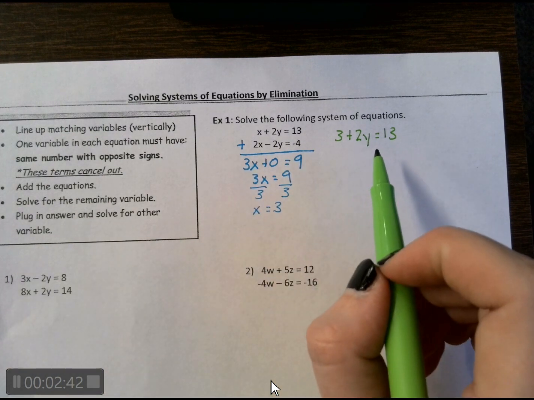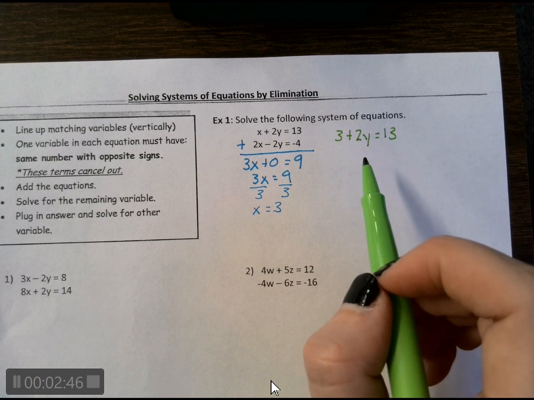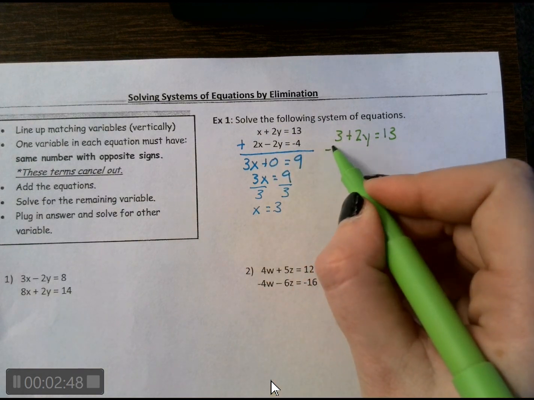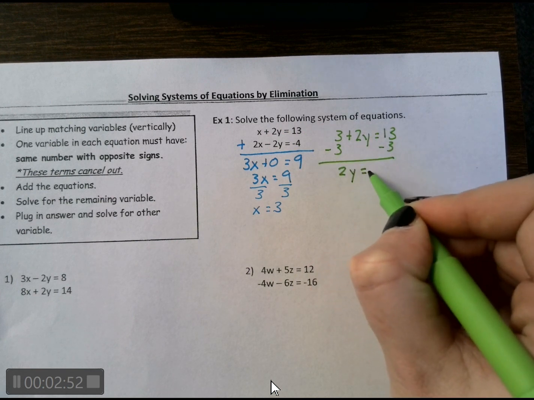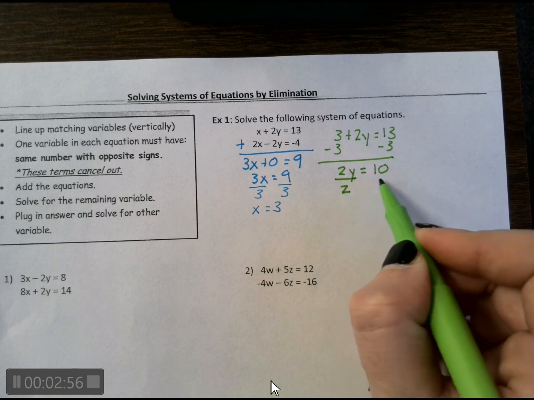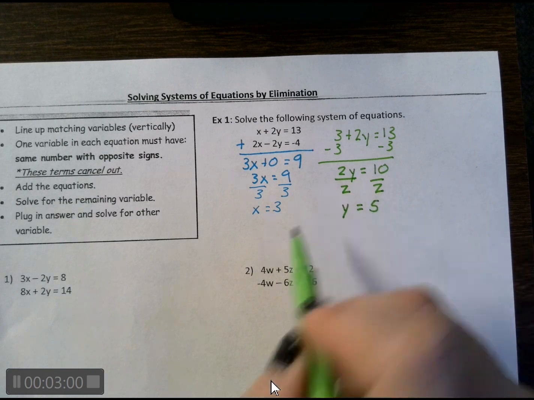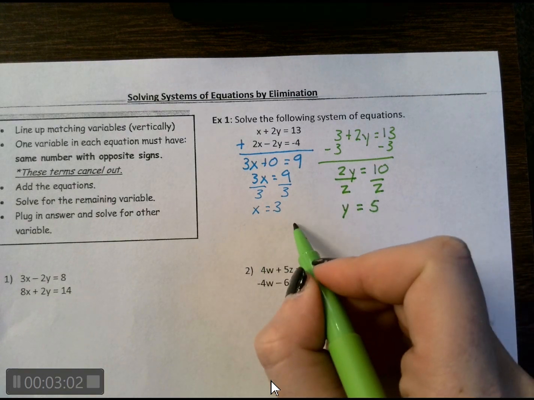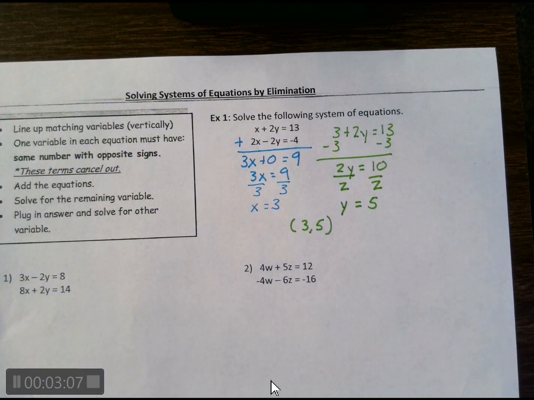So we should only have one letter in our second part, and it should be y. So now subtract 3 from both sides, so we get 2y equals 10, and then we are going to divide by 2, so then y equals 5. And we can write the coordinate point 3, 5, because remember, x always goes first. Doing okay?